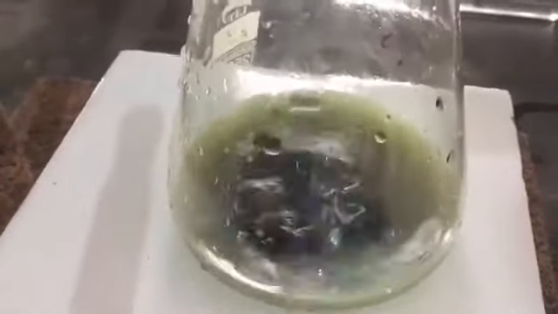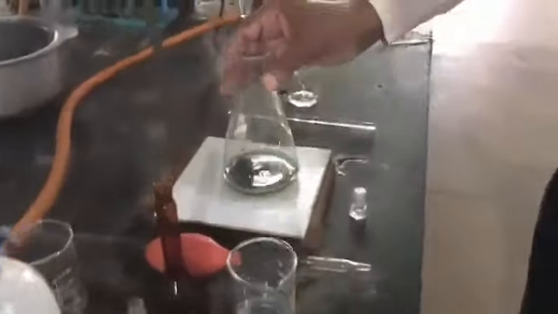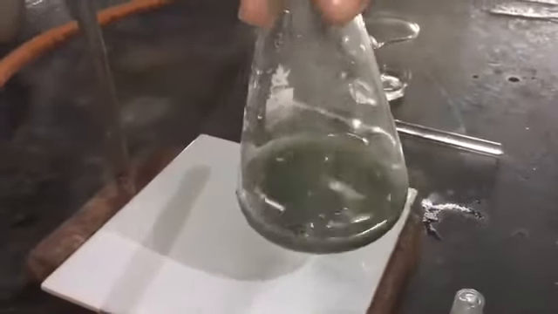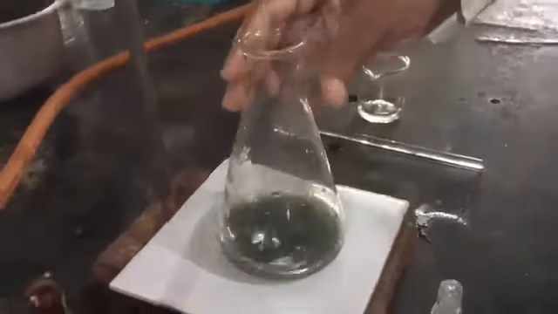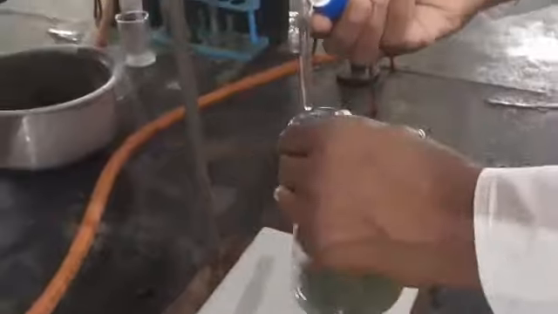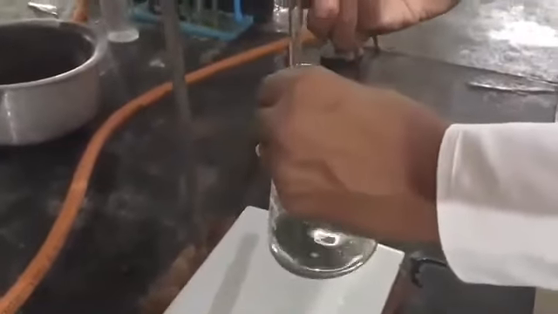our solution must turn dark blue in color. Okay, so you are observing this blue color. Okay, and then add sodium thiosulphate drop wise, continue the titration.